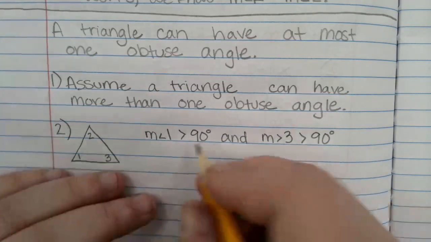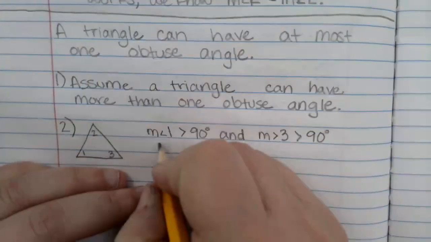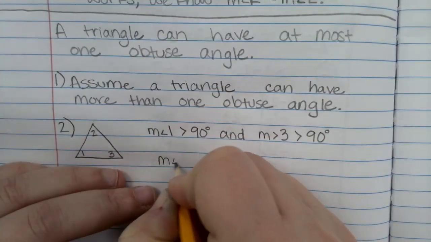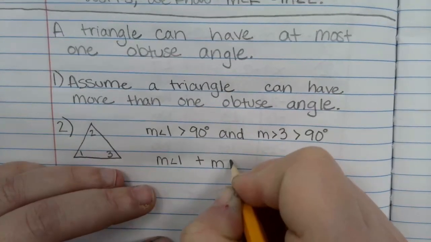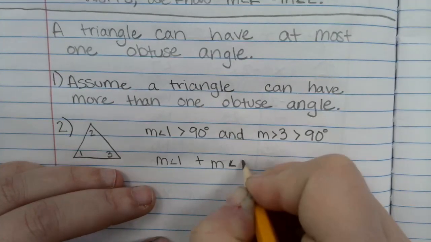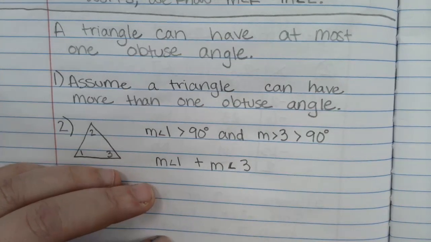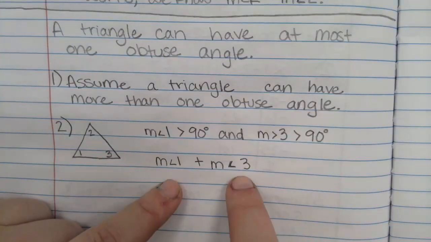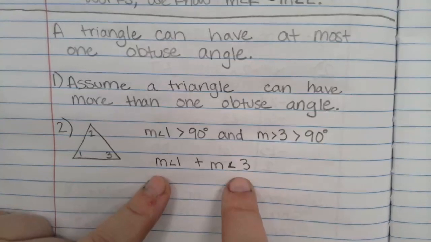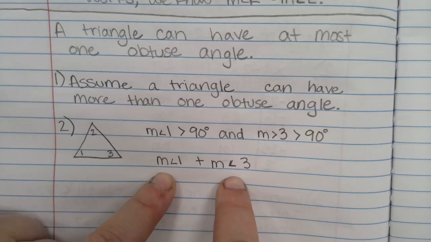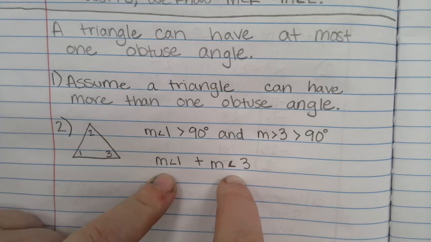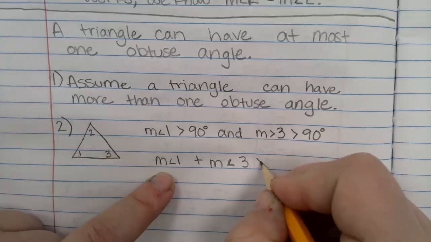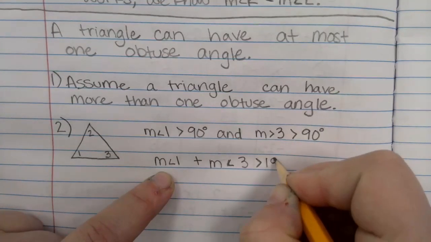Okay. So if I add these three angles, measure of angle 1 plus measure of angle 3, let's just add those two together to start off with. If angle 1 is bigger than 90 and angle 3 is bigger than 90, yeah, this is going to be more than 180 degrees.